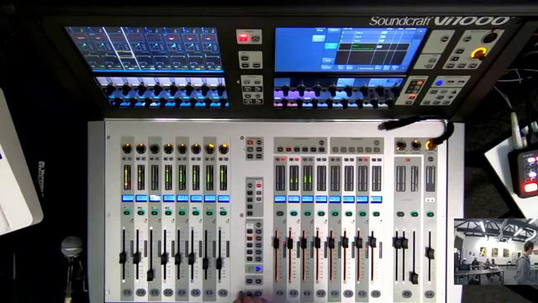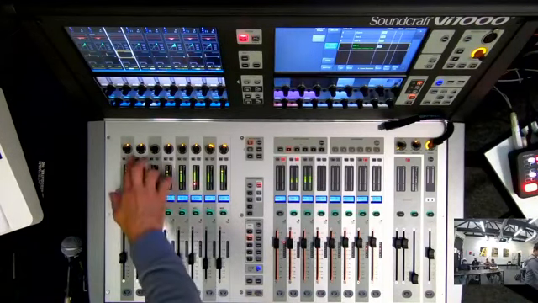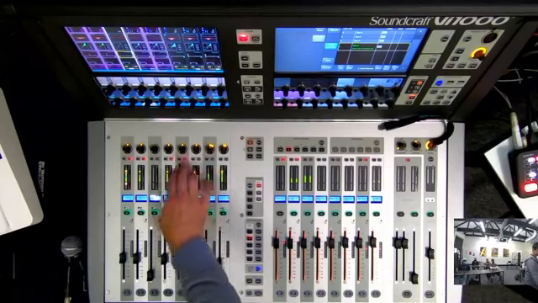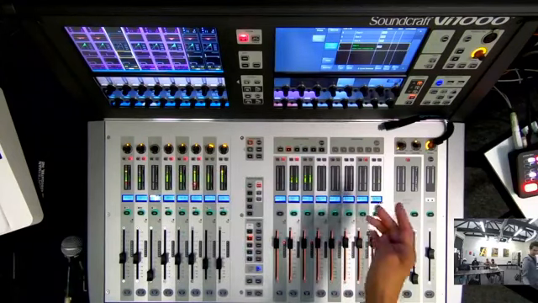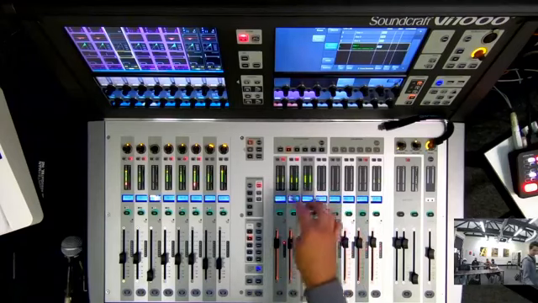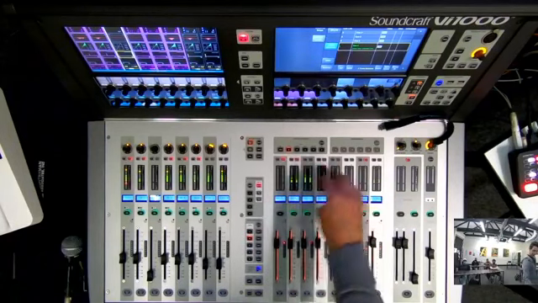Then we need to decide what it is that we want to transfer into this new show file. So I'm going to say I want to keep the kick and the snare, and I want to keep the overheads and the bass, and I see monitor 1 has still got isolation on. So let's say we're going to keep monitor 1.